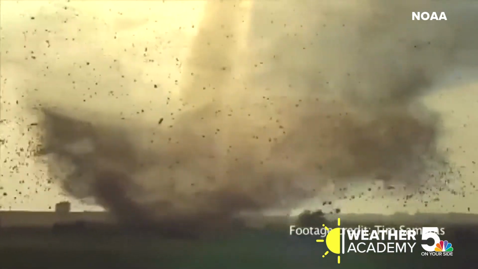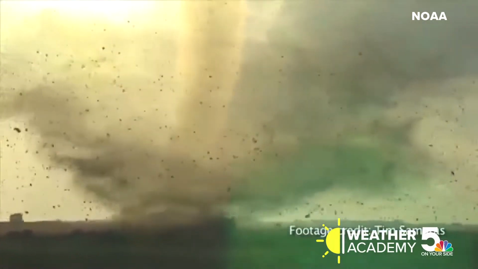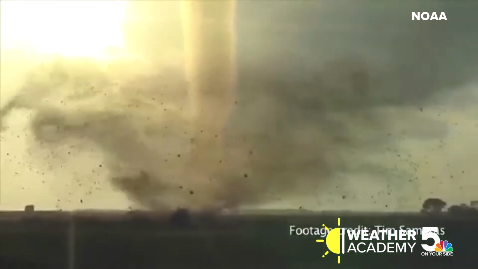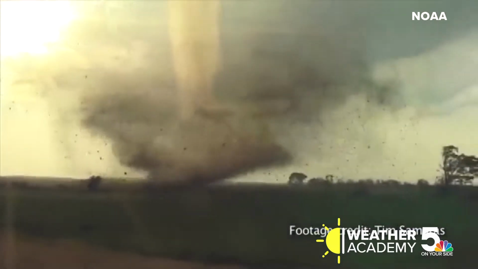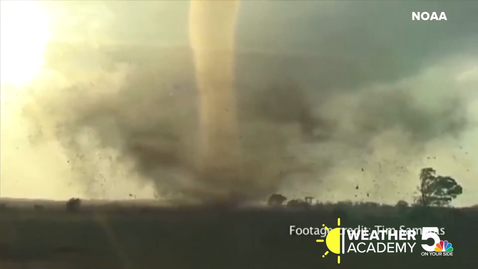Those final processes are what we're trying to study. What's bringing the rotation finally all the way to the ground. And that's really one of the biggest mysteries of tornado formation.